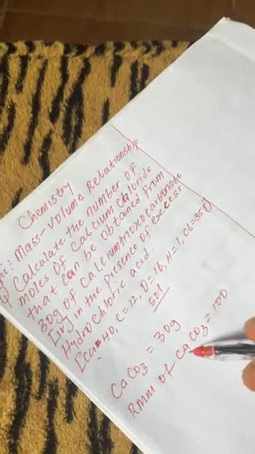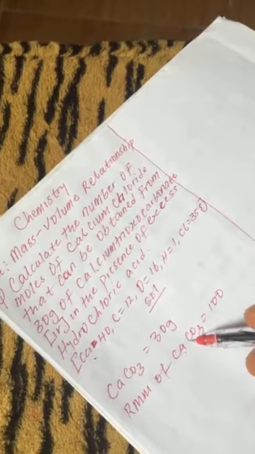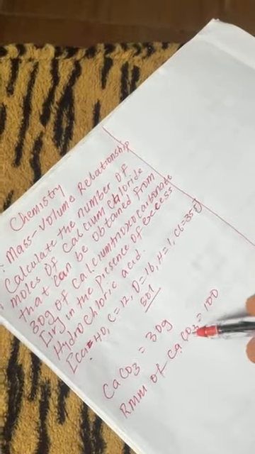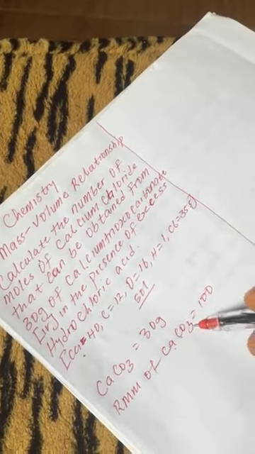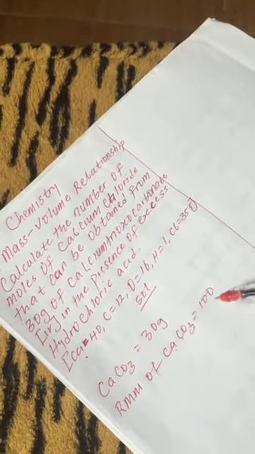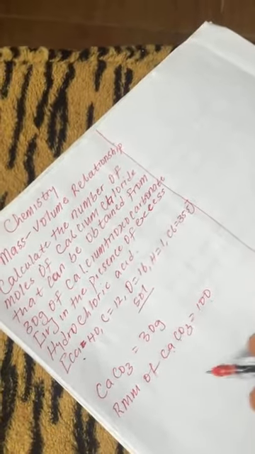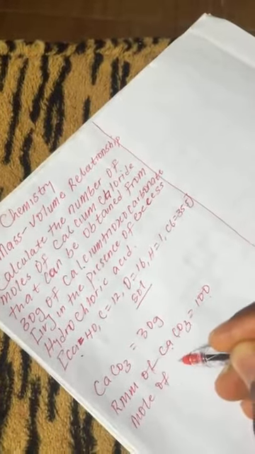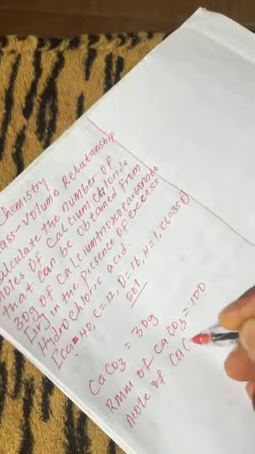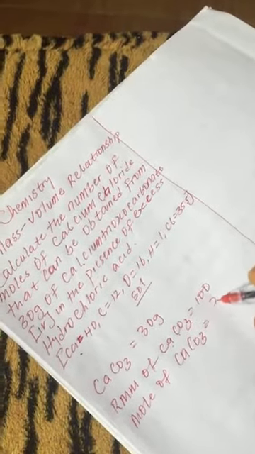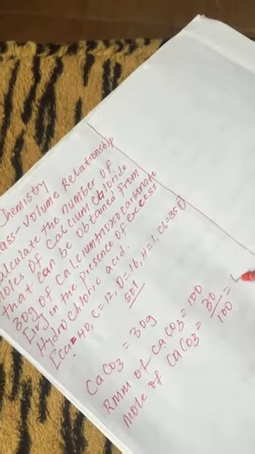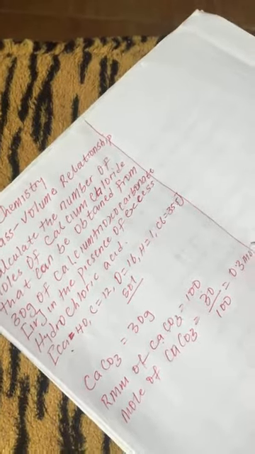Calcium is 40, plus carbon, which is 12, plus oxygen, which is 16 times 3. If you sum them together, you get 100. So let's now find the mole. The mole of calcium trioxocarbonate(IV) is equal to 30 over 100, which is the same thing as 0.3 mole.